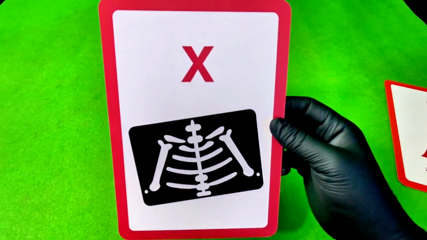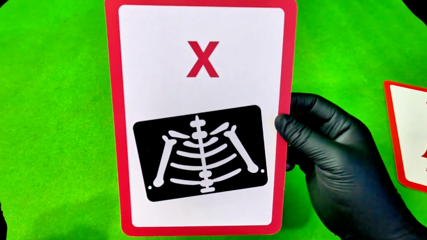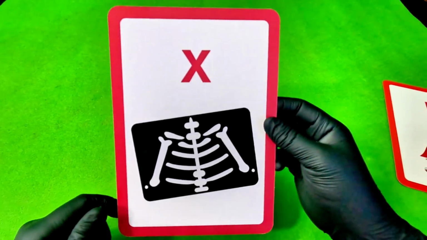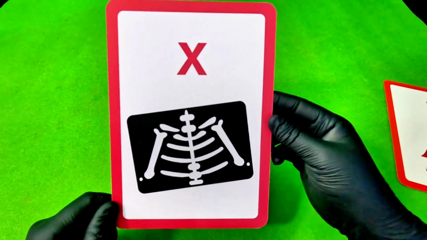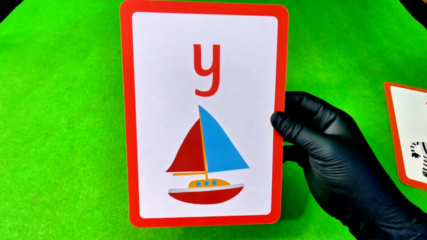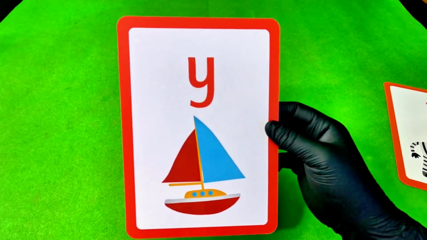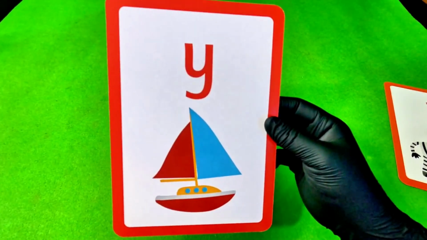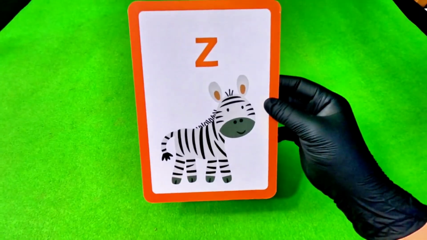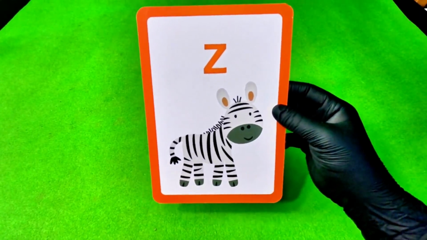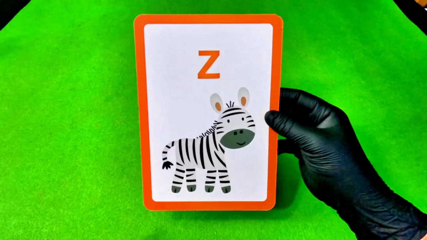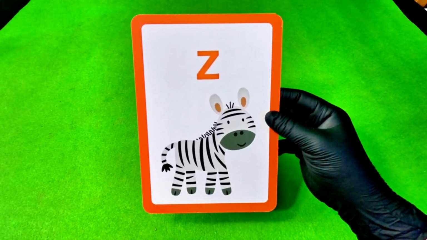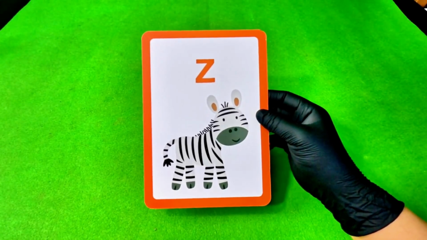X for X-ray. Y for yacht. Z for zebra. That's the last letter of the alphabet.